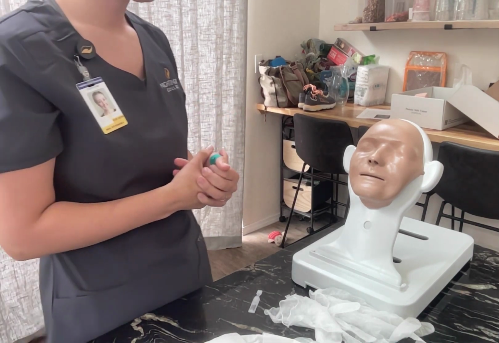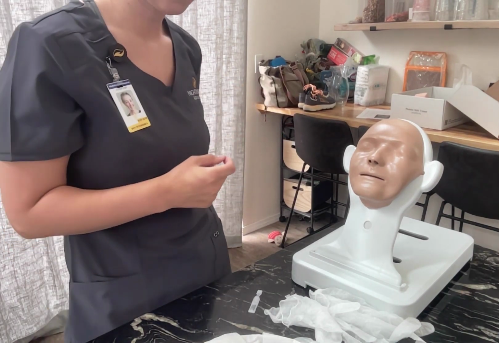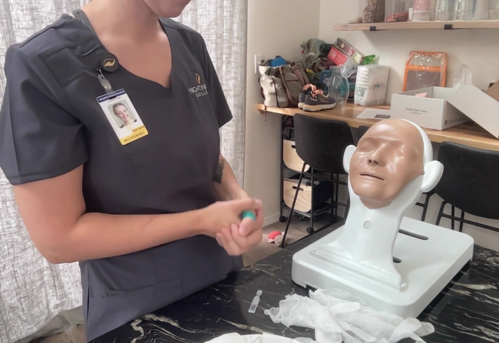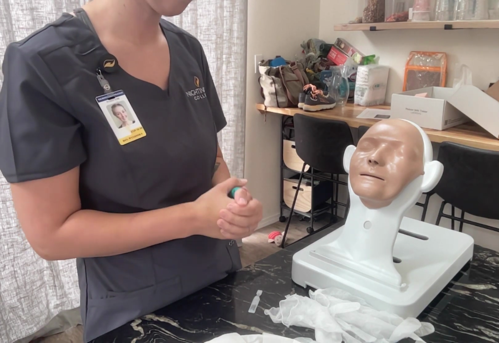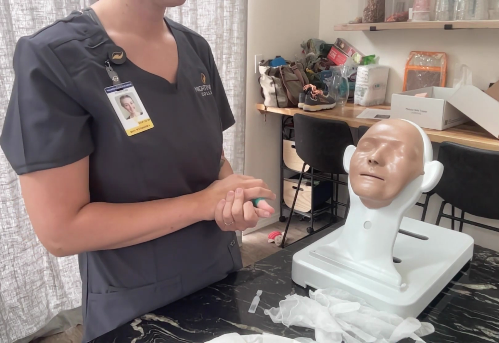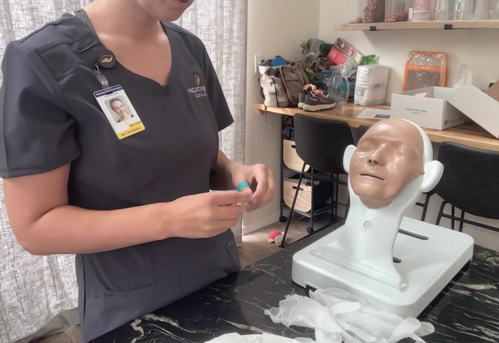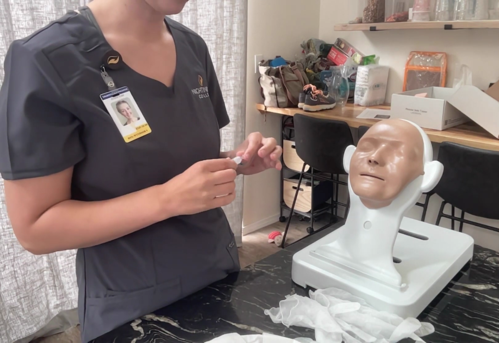I would introduce myself. I would close the curtain for patient privacy. Mr. Smith, can you please verify your name and date of birth for me, please? Awesome. Thank you, Mr. Smith. Do you have any allergies that you are aware of? No? Okay. So today we're going to go ahead and administer these eye drops.